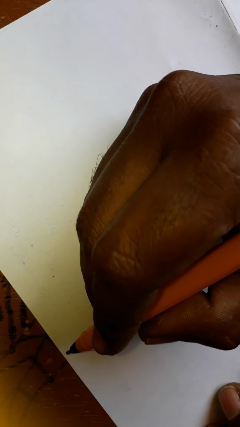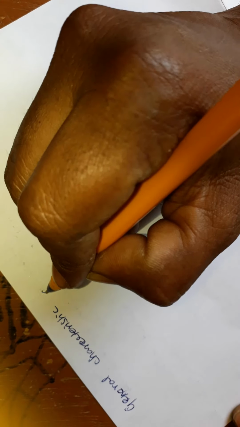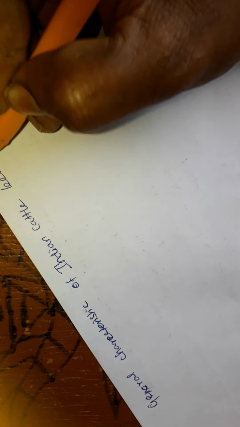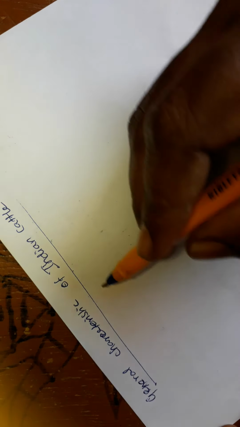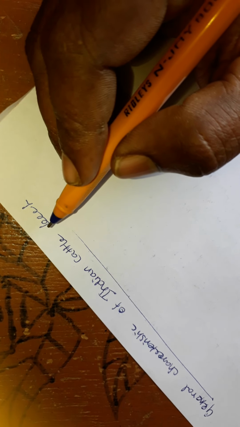Okay, children. Next, learn taxonomic position. That's meant by general categories of characteristics of Indian cattle leech. Okay, we can learn for Indian cattle leech. What is the binomial name of Indian cattle leech? Hirudinaria granulosa. So first we learn taxonomic position.